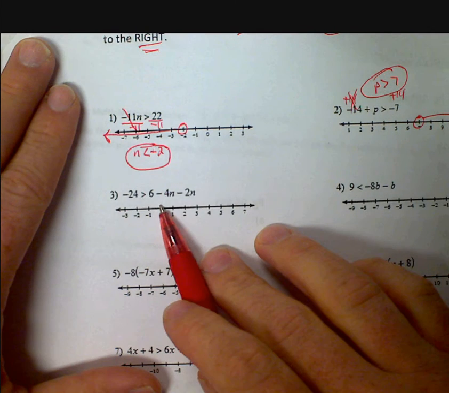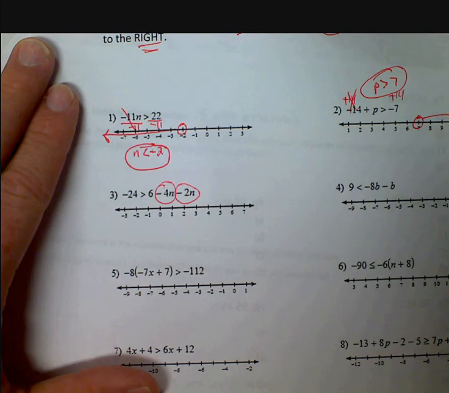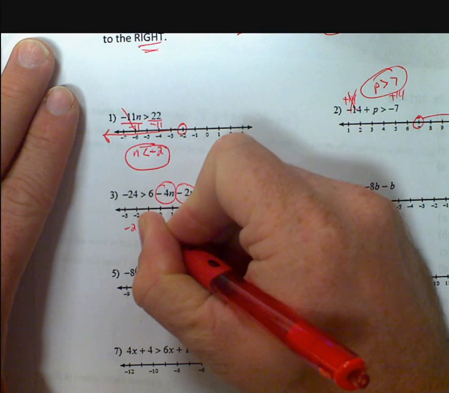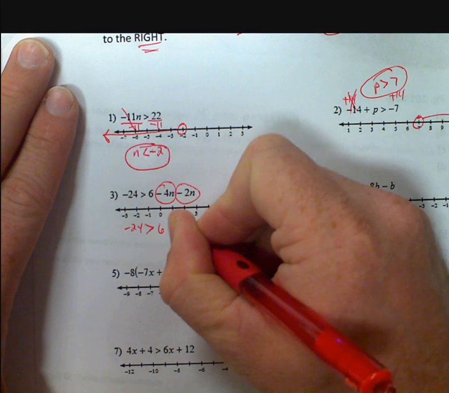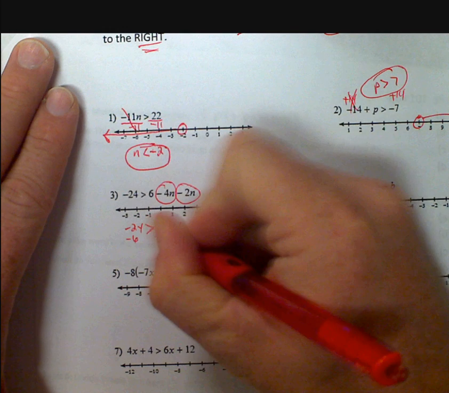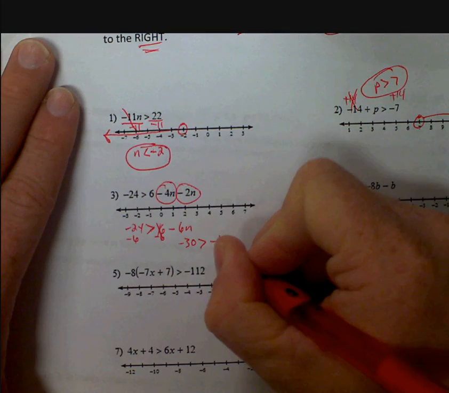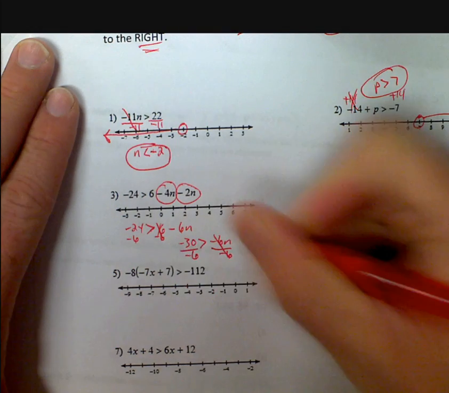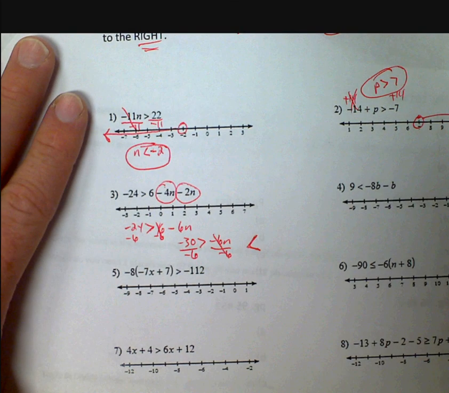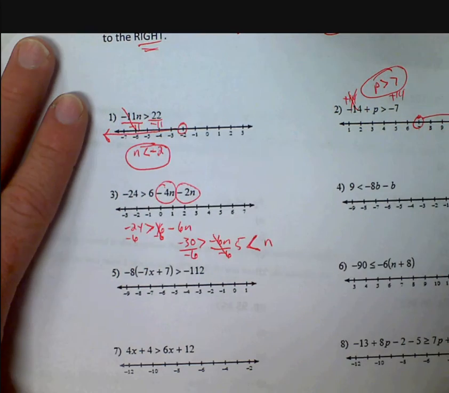Number 3. I can combine like terms. So, negative 24 greater than 6 minus 6n, just like I taught you how to solve. Minus 6 gives me negative 30 greater than negative 6n. If I divide by negative 6, I divided by a negative, so I have to flip my sign. That gives me 5 and then n on the other side.